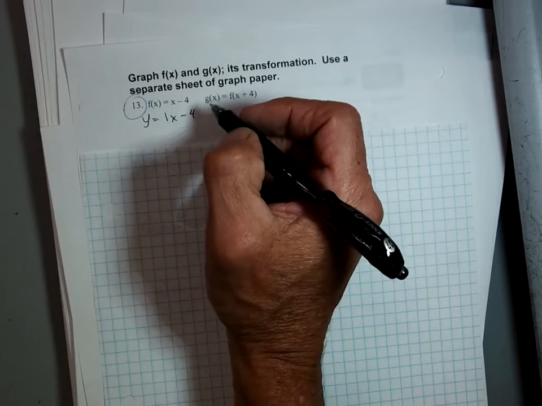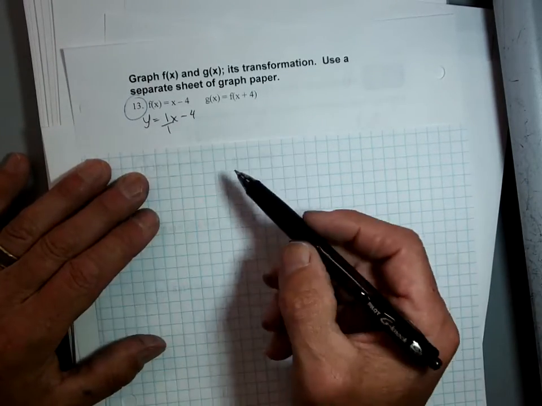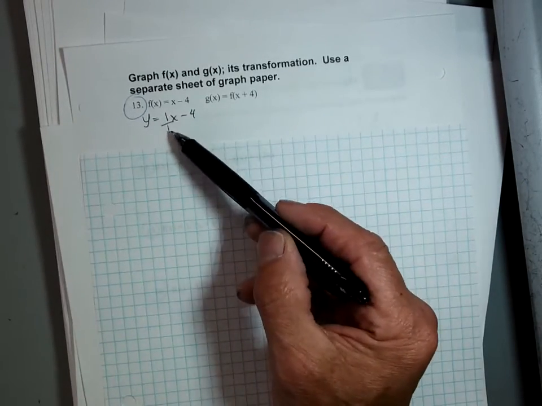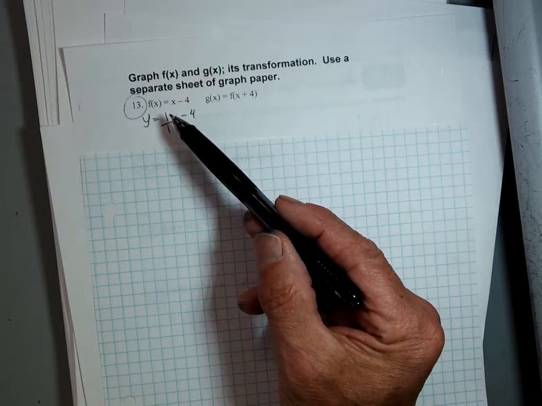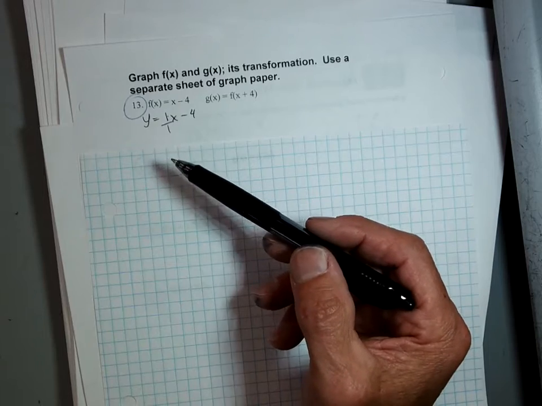To help me graph it, I'm going to put the 1 there. And to help me graph it more, I'm going to put a 1 over 1, because I always need a fraction for slope. I always need a fraction for slope because slope is rise over run. So I put in the invisible numbers, 1 over 1.